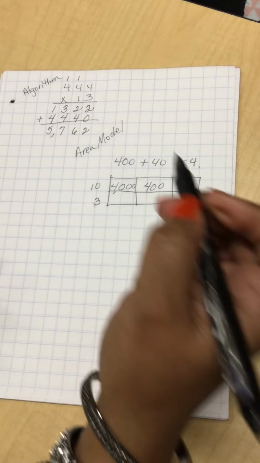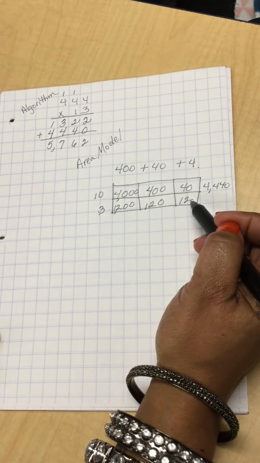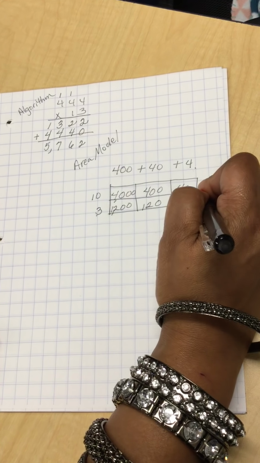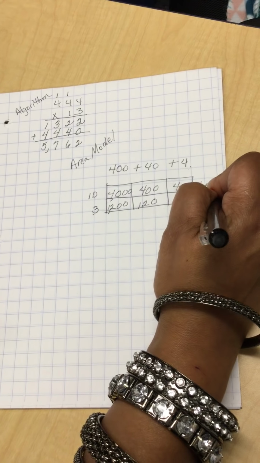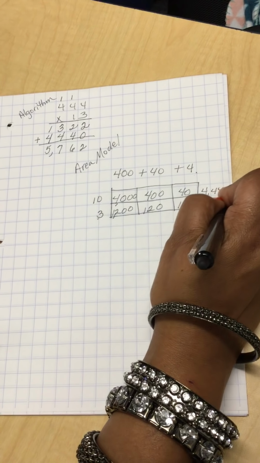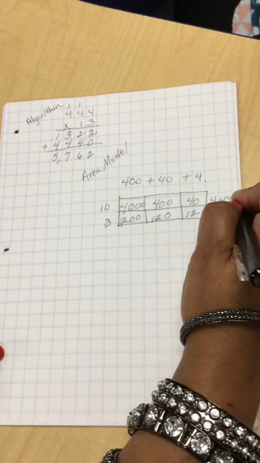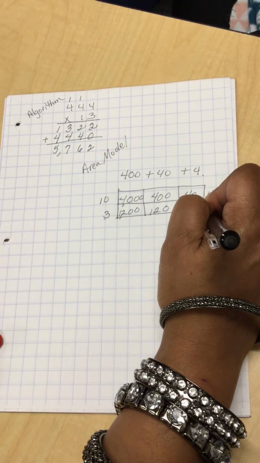Then all I have to do now is add up my numbers. 4,000 plus 400 plus 40 is 4,440. And then 1,200 plus 120 plus 12 is 1,332. And then I add them together, and hopefully I get the product that I got from my algorithm, 5,762.